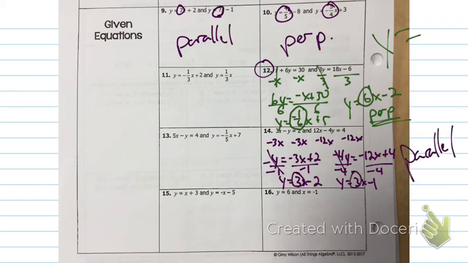All right. What about number 16? Let's just talk about that one. We don't have to do anything for that one. Let's do it by raise of hands. Who thinks those lines are parallel? Who thinks that those lines are perpendicular? Who thinks neither parallel or perpendicular?